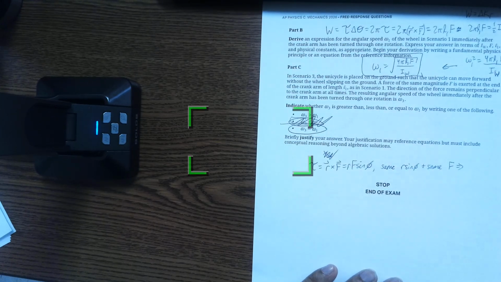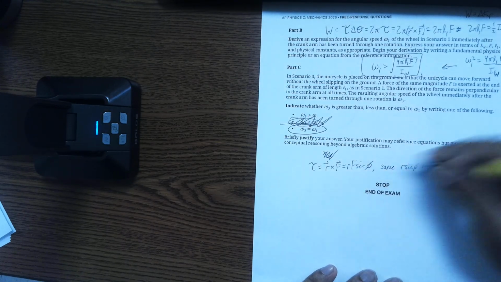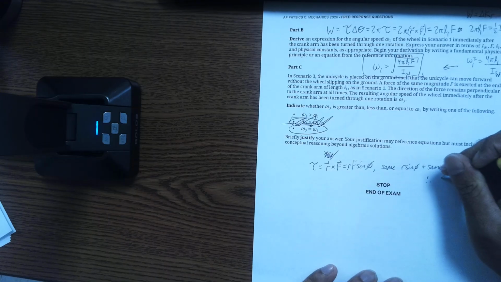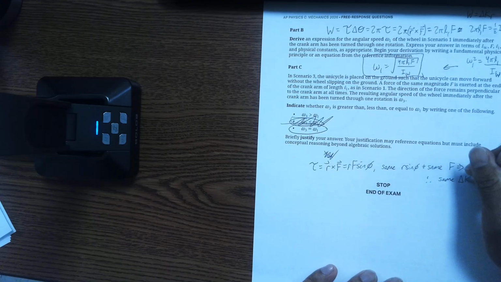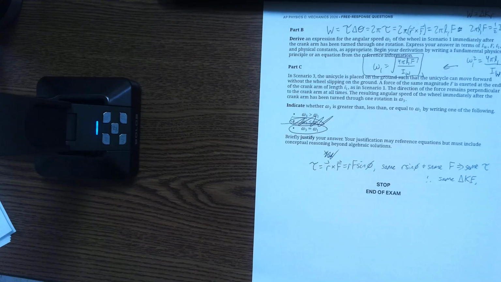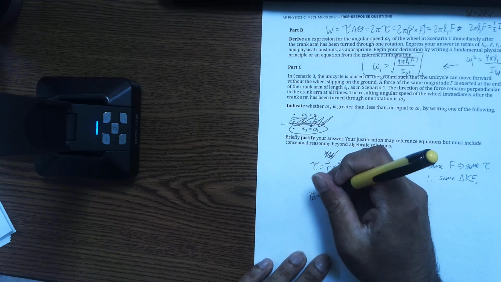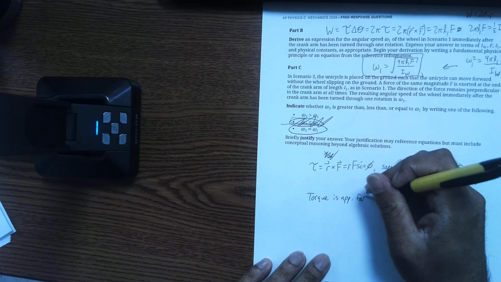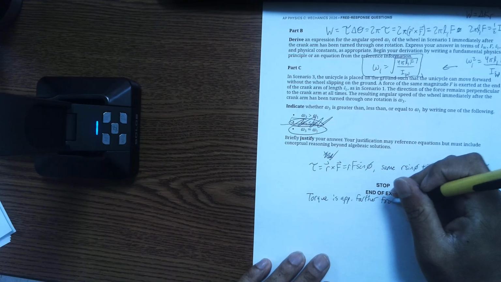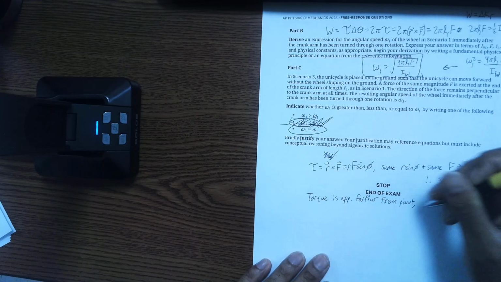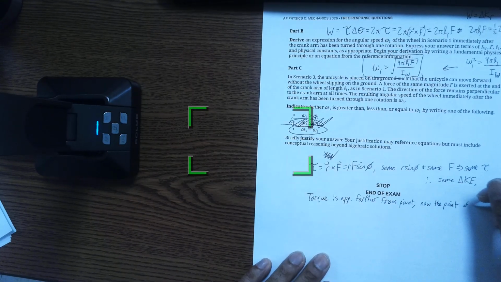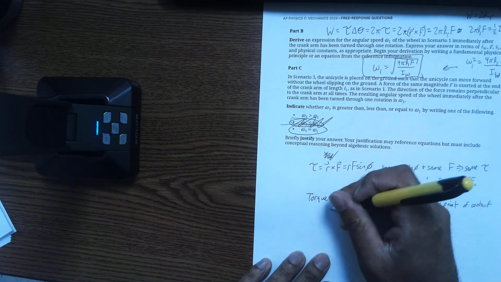This is just my thoughts about it. So that would imply same torque, and therefore same change in rotational kinetic energy. Now, conceptual reasoning, I would say that the torque is applied farther away from the pivot, which is now the point of contact with the ground.